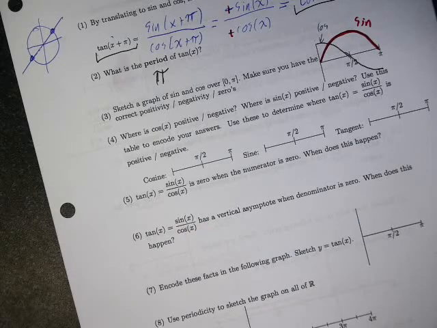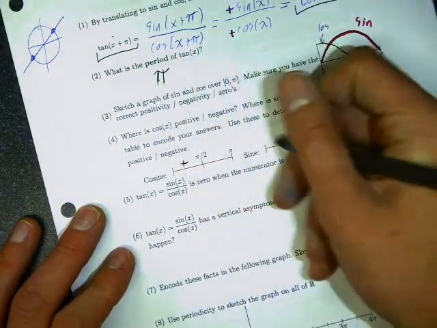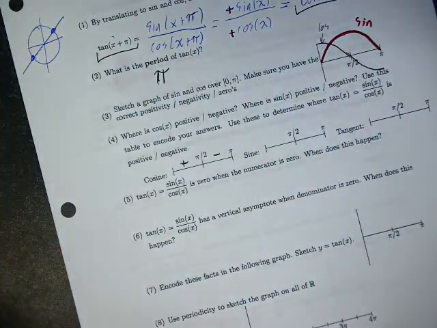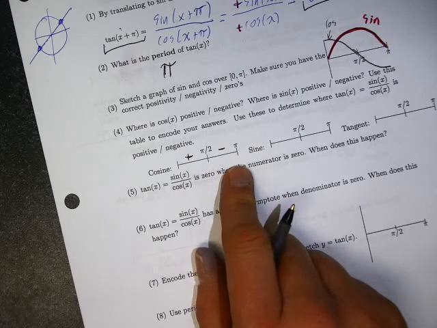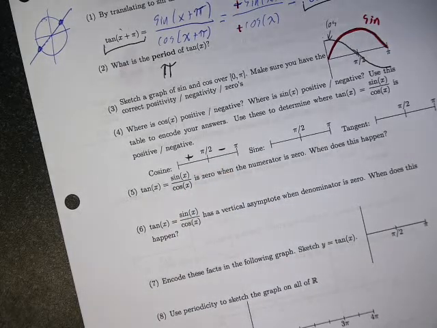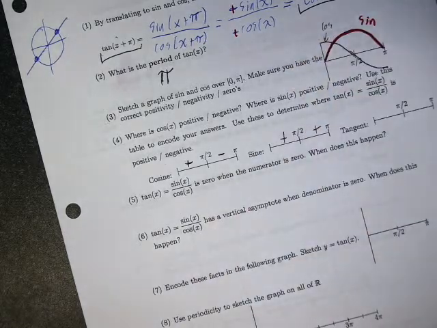By looking at those graphs, tell me, where is cosine positive? From the origin, 0 to pi over 2. And I guess from pi over 2 to pi, it's negative. And that makes sense, right? 0 to pi over 2 corresponds to quadrant 1 and then quadrant 2. What about sine? Between 0 and pi, where is sine positive? It's just positive between 0 and pi.